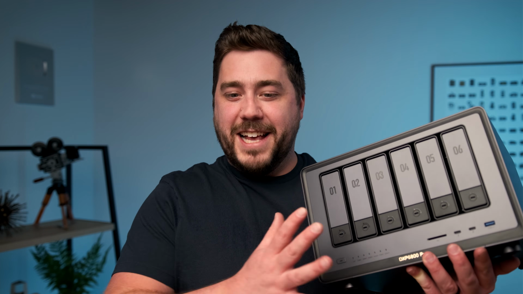Hey everybody, Forrest here, and today we're going to be taking a look at the claim that a NAS like this one, even when configured in RAID 5, 6, or 10, is not providing you with a true backup. And more than that, we're going to look at ways to back up a NAS like this to another device.